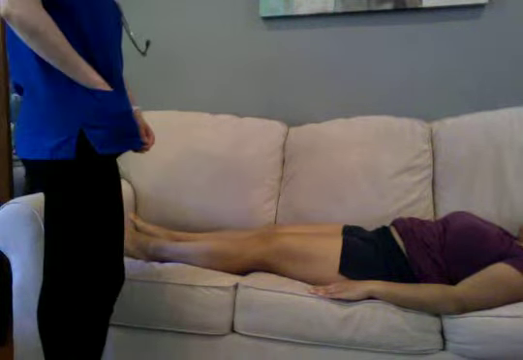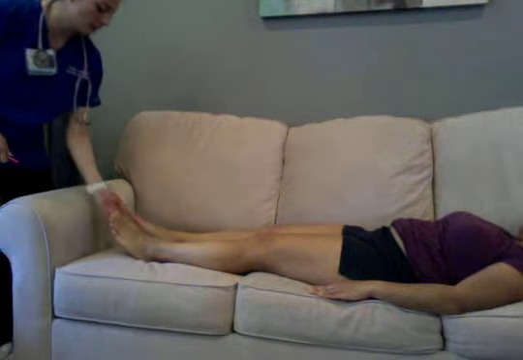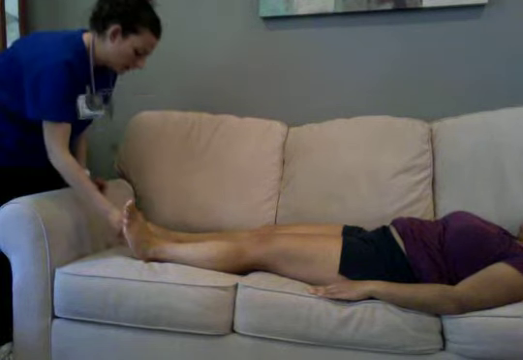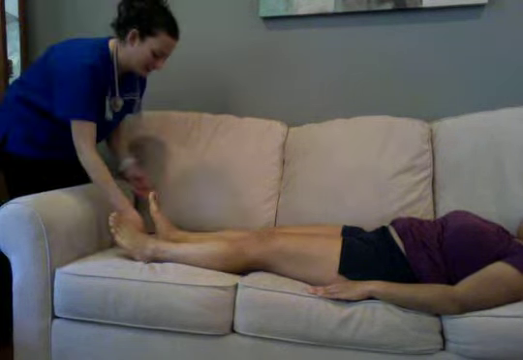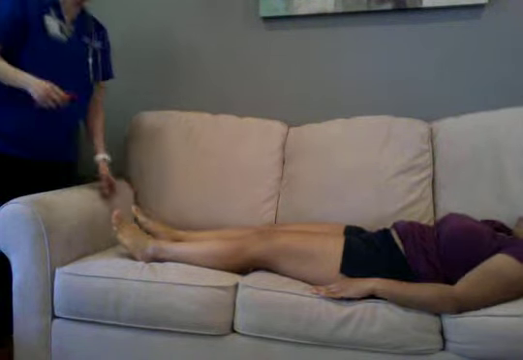I'll do the Babinski test. So I'm just going to apply some moderate pressure towards the lateral side, inside of the foot, and across the foot as well. Okay? So here, and then this side as well. Okay, so that was the Babinski test.